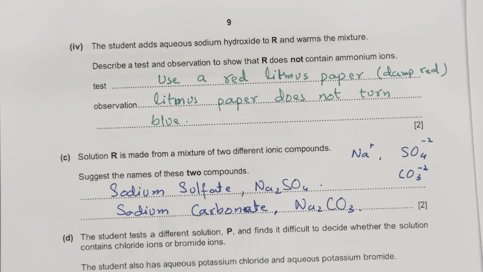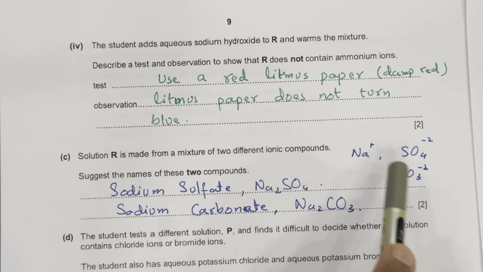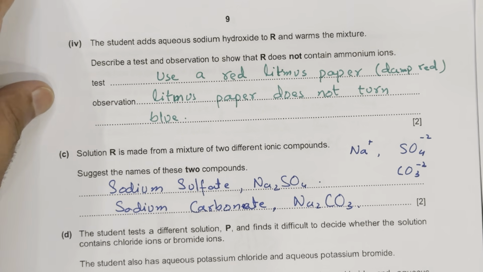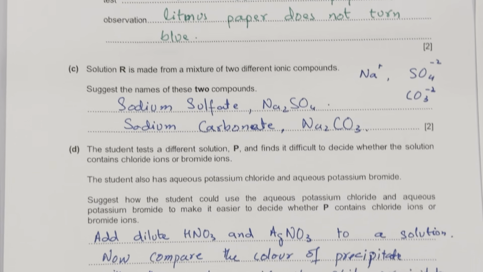Solution R is made from the mixture of two different ionic compounds. It has sodium ions, sulfate ions, and carbonate ions. We already know that sodium with sulfate forms sodium sulfate, and sodium with carbonate forms sodium carbonate. So you can write your answer as sodium sulfate, Na2SO4, and sodium carbonate, Na2CO3. If you do not write the symbols, you would still be awarded full marks. Okay, I am writing those symbols just for your understanding.